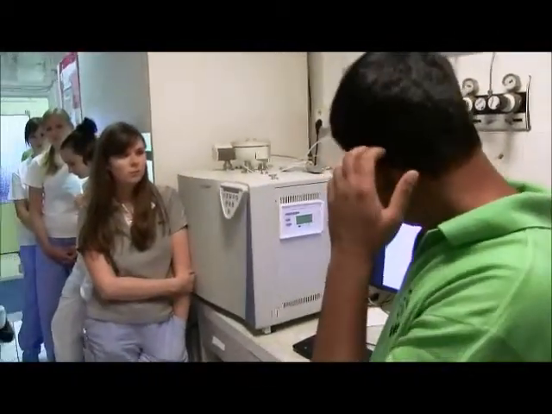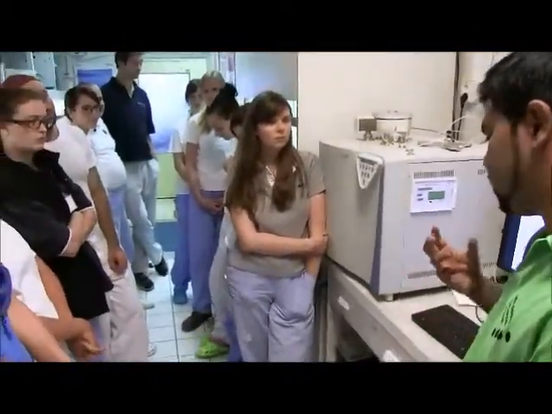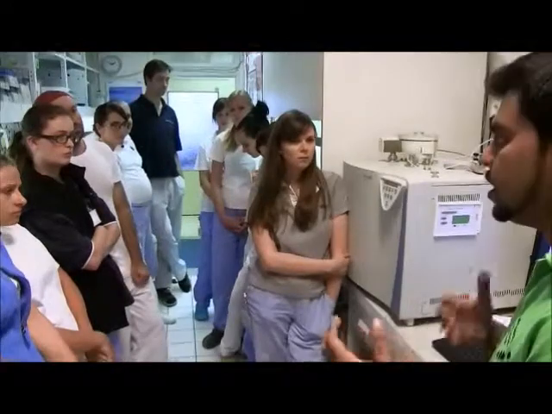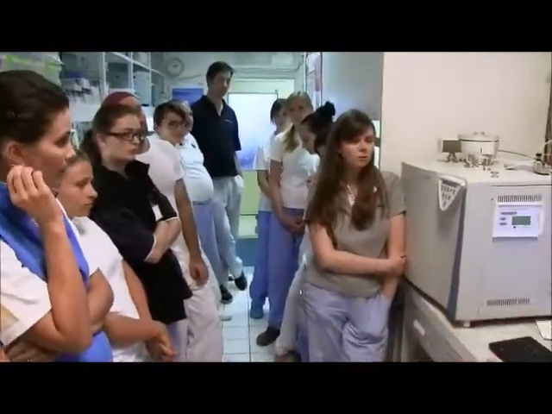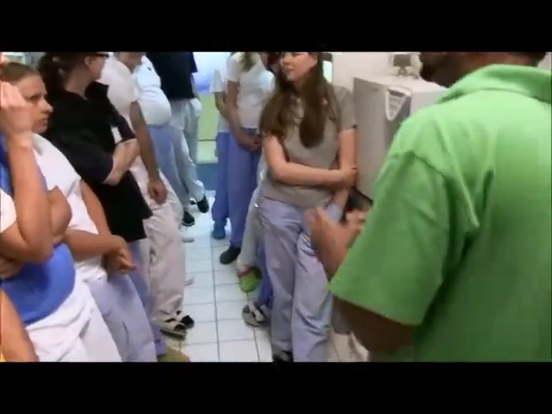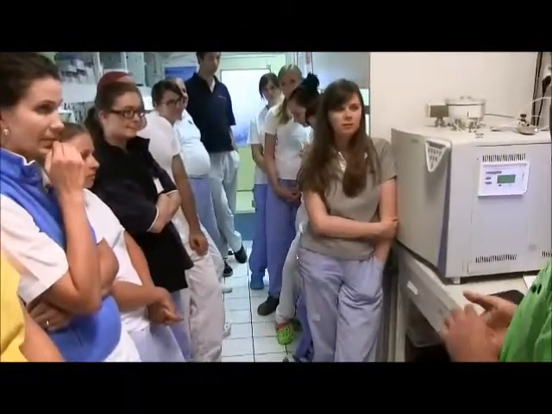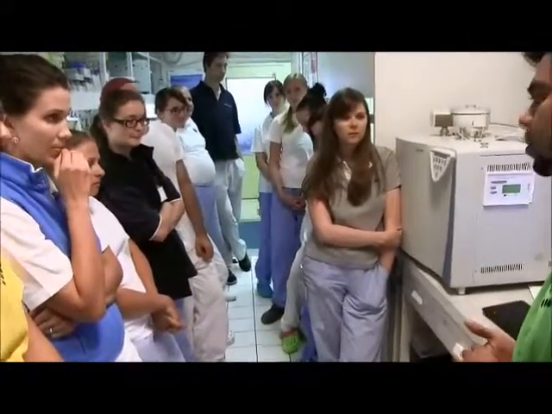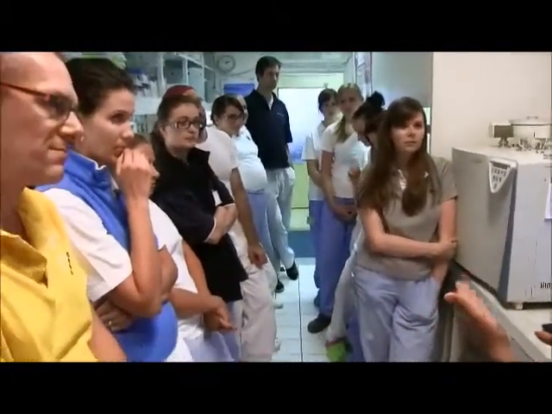Maybe in future we will try to prepare some quantum dot that can fluoresce in the near infrared region, because it's needed for imaging purposes. I will show you later that I use this quantum dot for imaging.